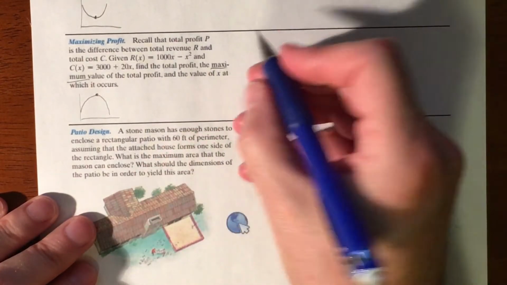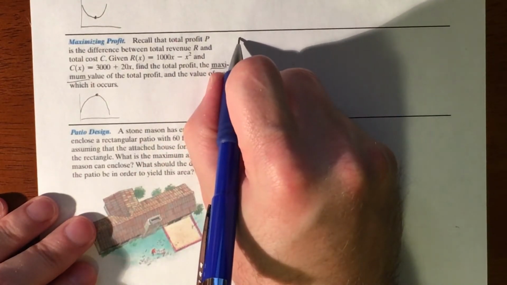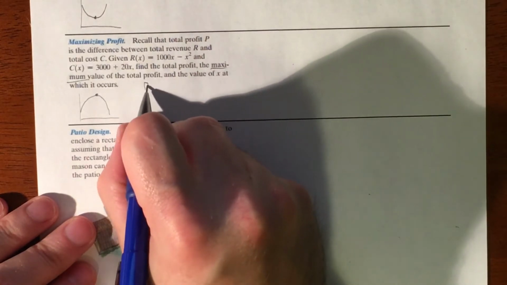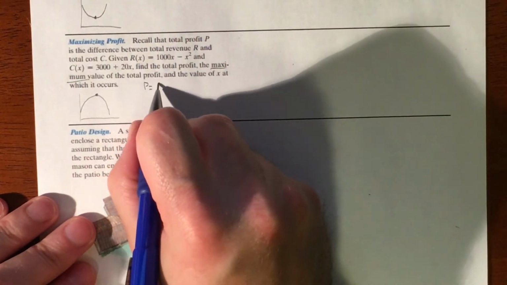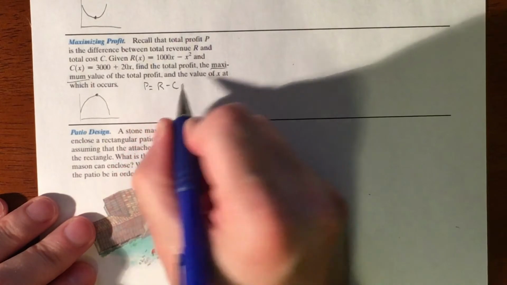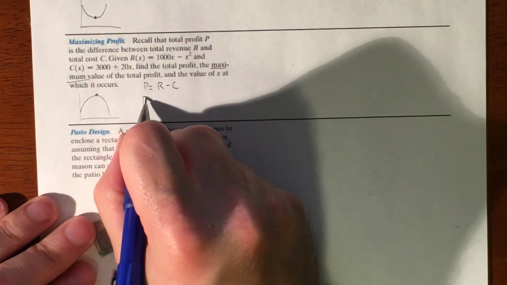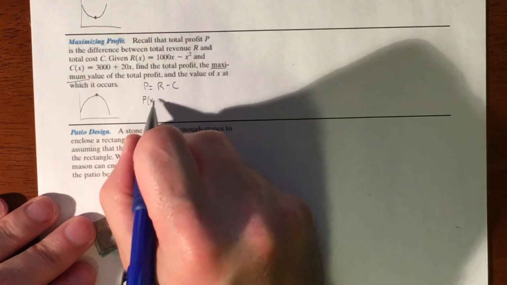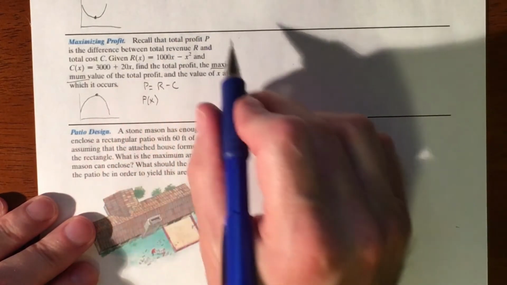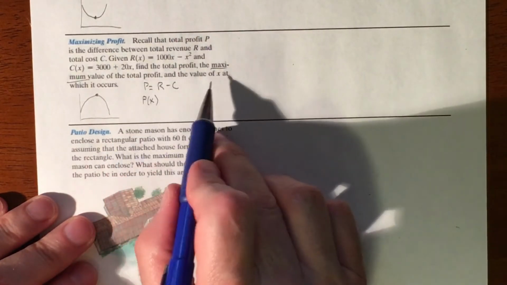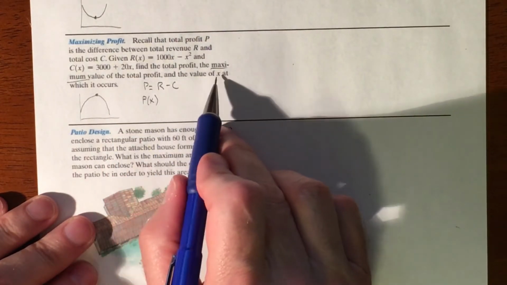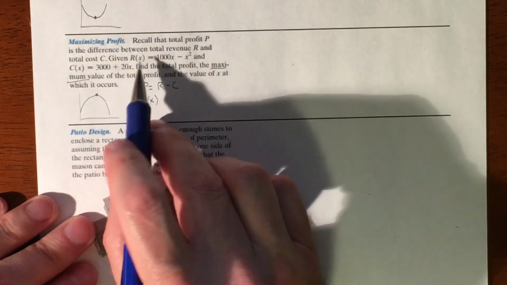So the math that we have going on is that profit equals revenue minus cost. Our profit equation is with respect to an x value, and we need to find the value of x at which it occurs.